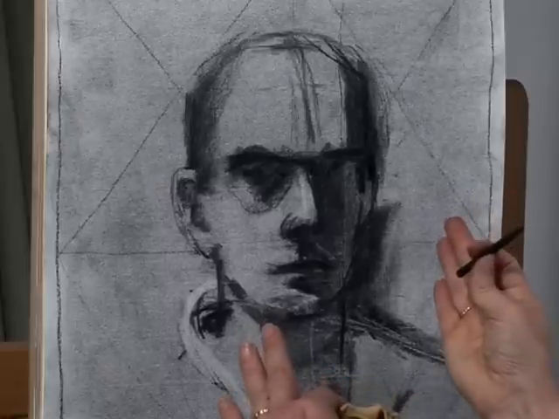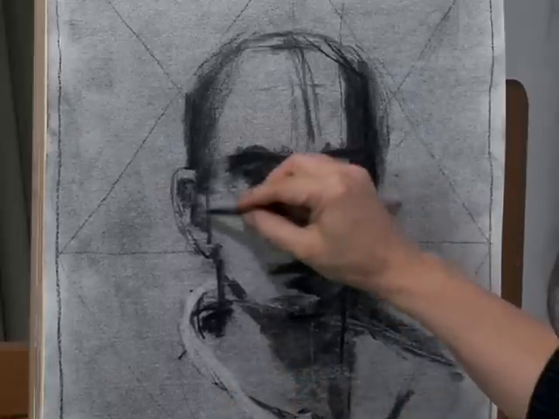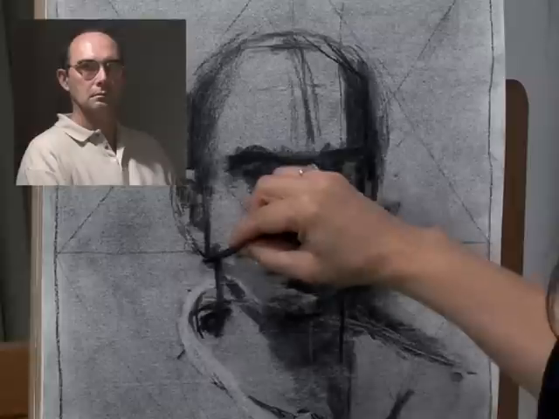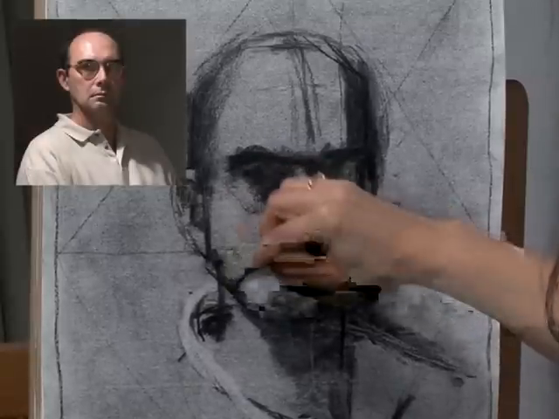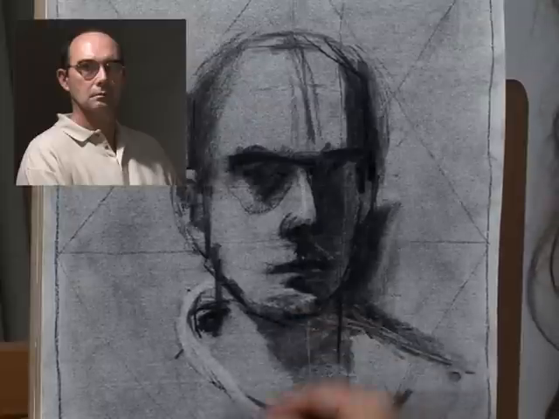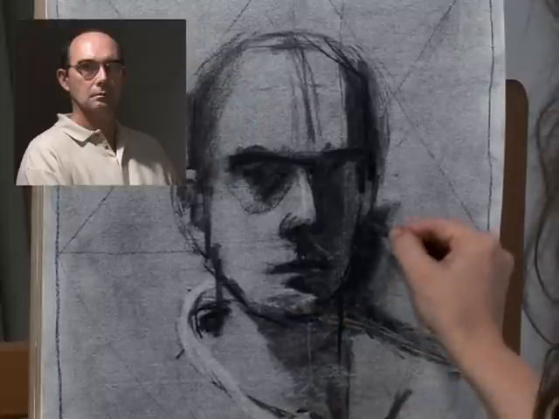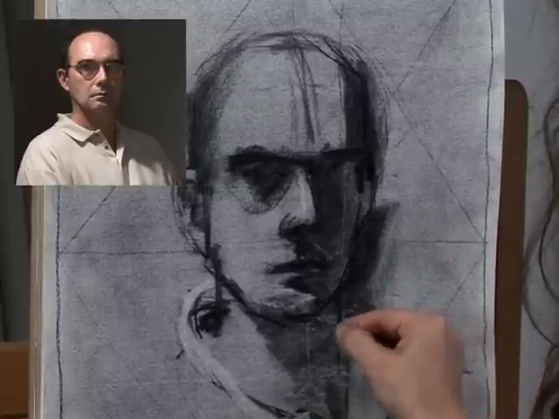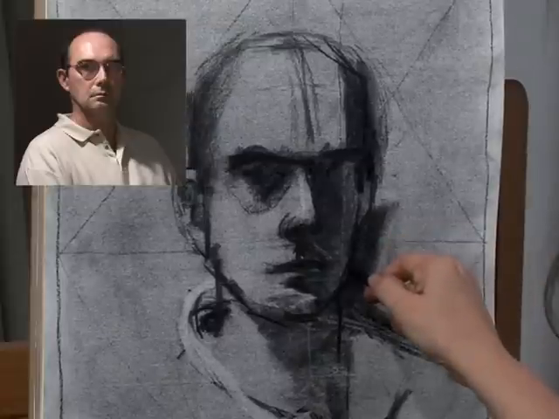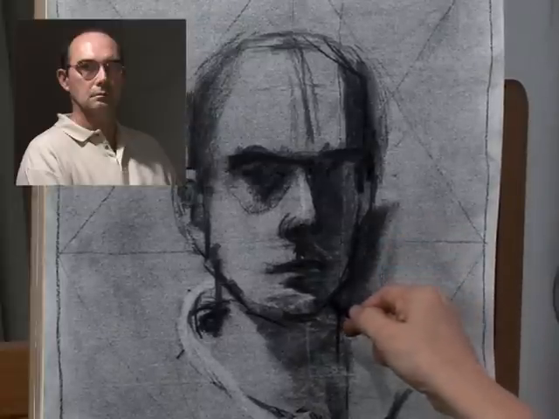Right now I've got Fred looking a little too narrow. His jaw is more massive than that. So I need to look for those angles to come down. I'm just making those angle marks. I see an angle here, angle here.